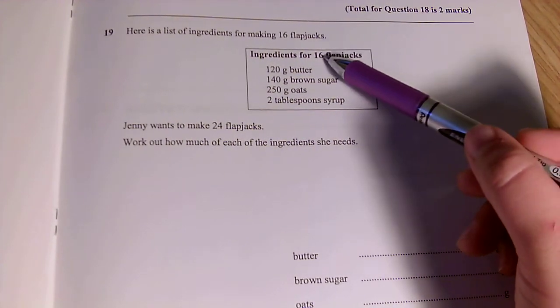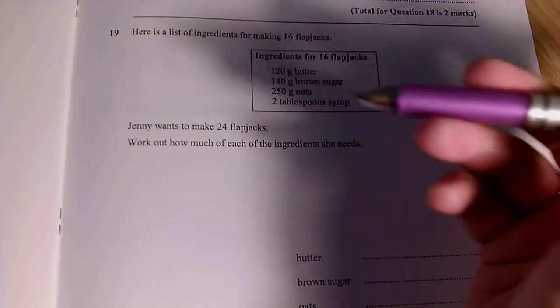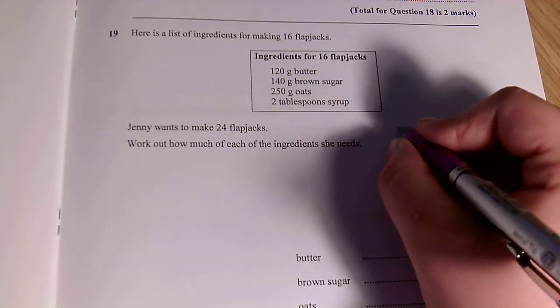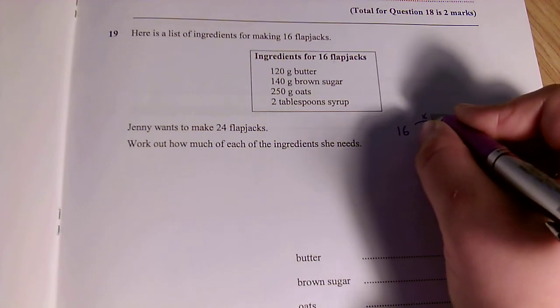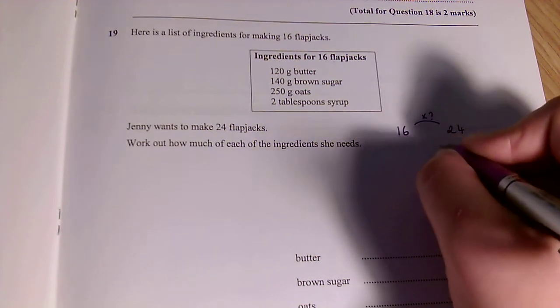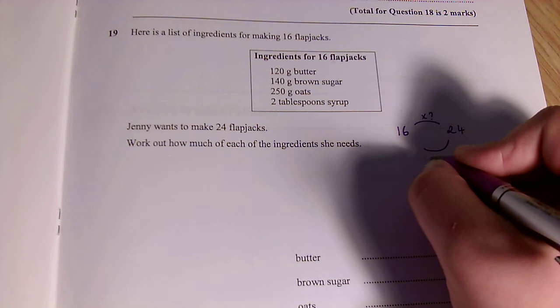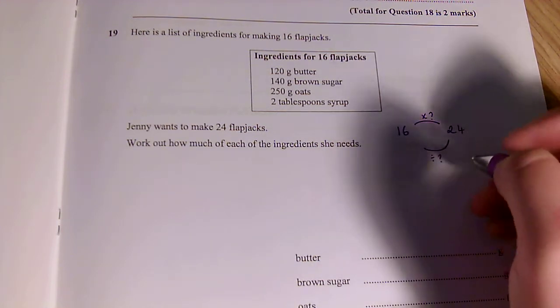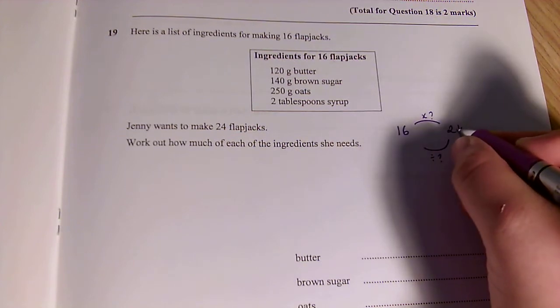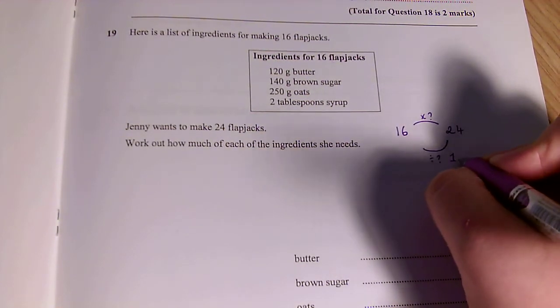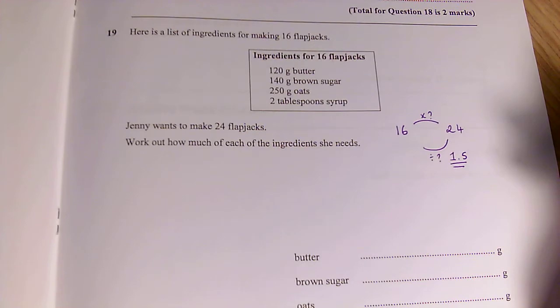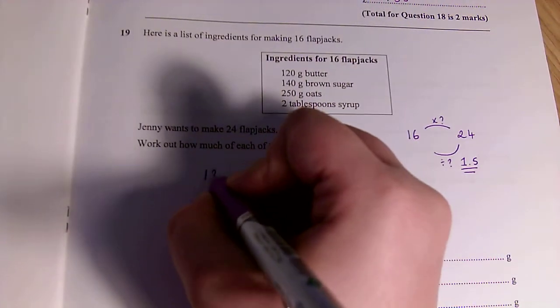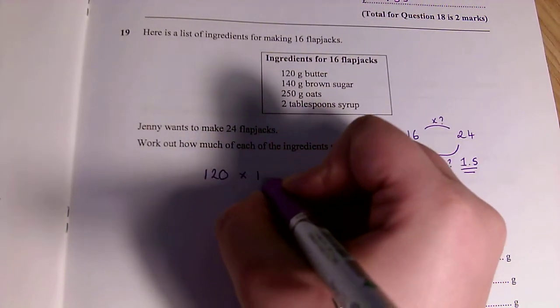So if we were to have a look at this, how do we get from 16 to 24? A couple of ways you can do this. So you could do 16 times by something equals 24. So therefore 24 divided by 16 equals something. So how many 16s go into 24? It's 1.5. So your multiplier is 1.5. So all of these numbers here, you're going to times by 1.5.